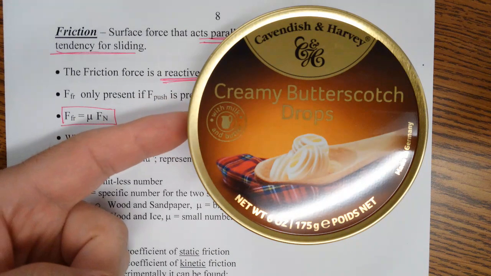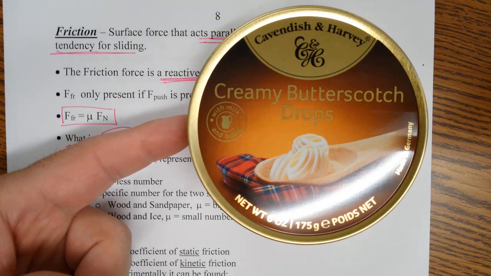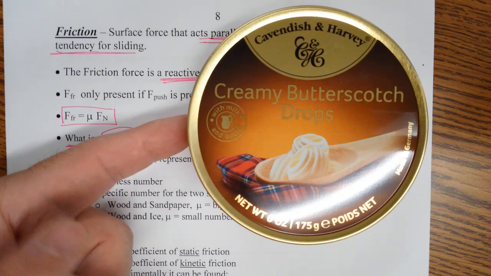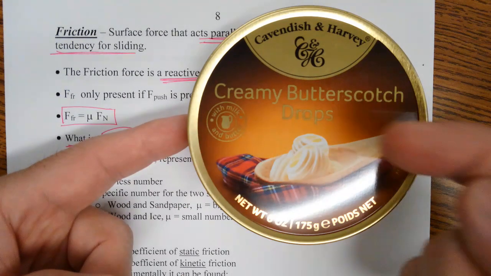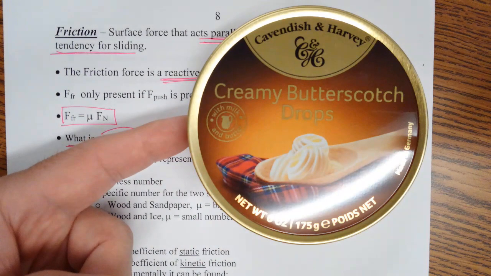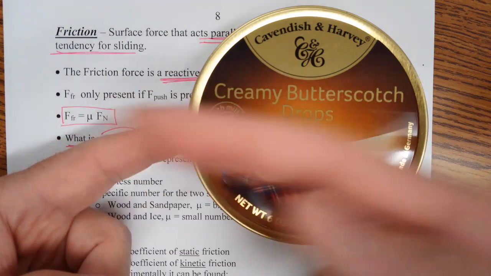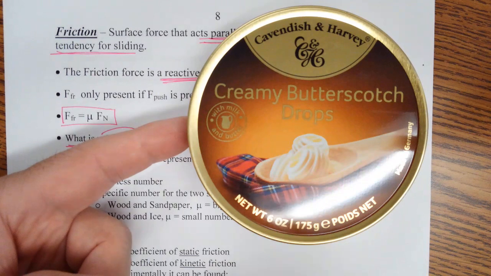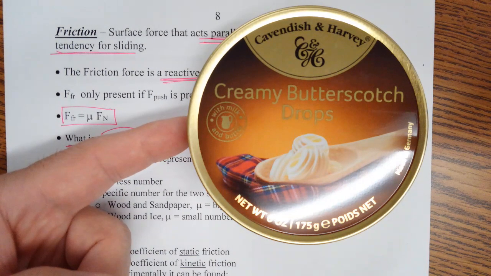Now when I apply 10 newtons of force, right there, it's not moving. Since it's not accelerating, my net force is zero. If my net force is zero, the force push plus force friction opposing it have to add up to zero net force. Therefore, my force push is 10 newtons. My force friction has to oppose that. So my force friction now is only 10 newtons. Does that make sense? Now I'm going to actually apply 20 newtons of force right there.